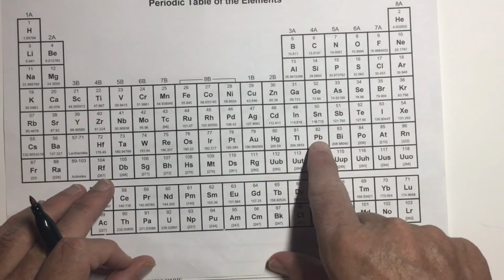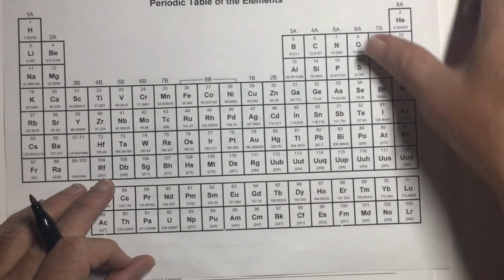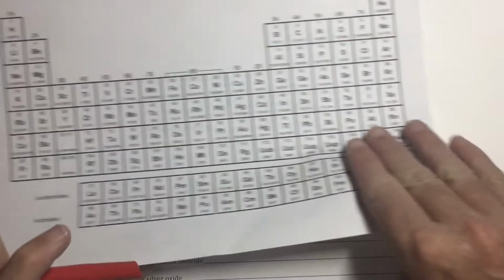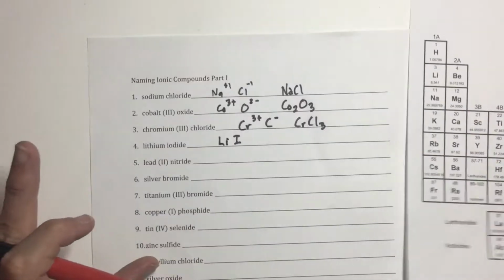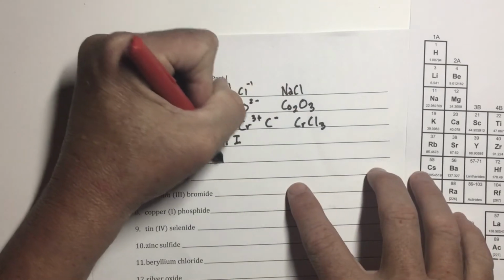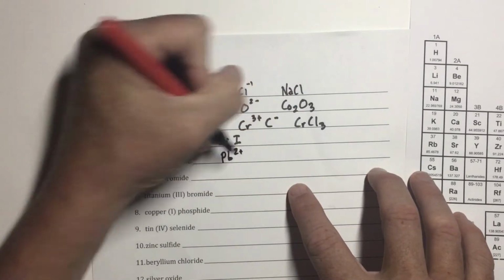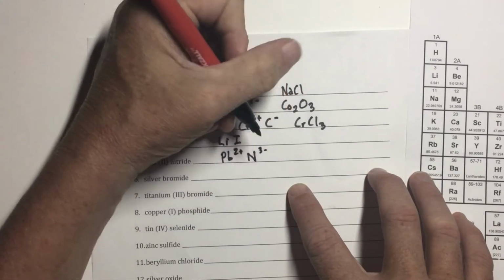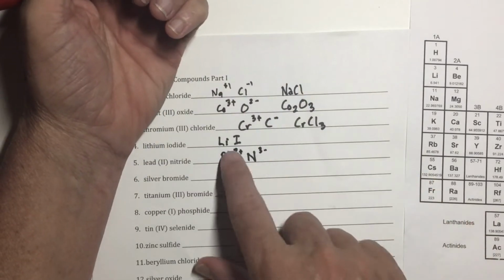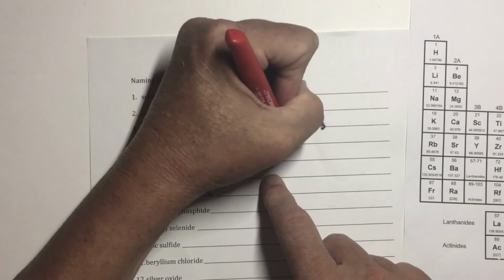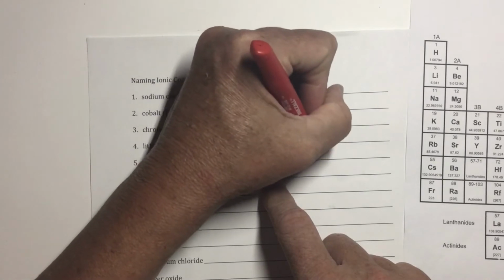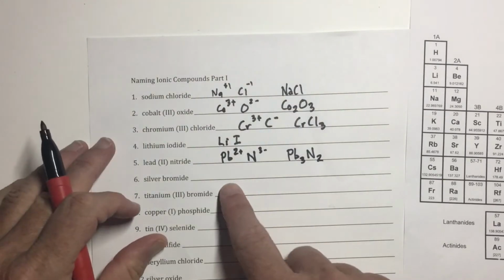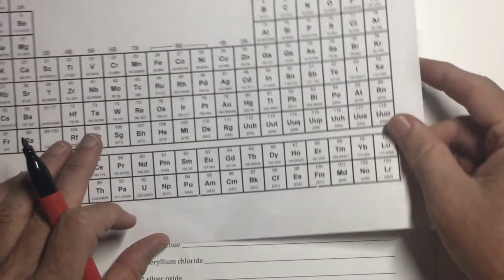Lead 2 nitride. Well, it tells us lead can also have multiple charges, and it tells us here that the charge is 2. Nitride here, let's see, would have a -1, -2, -3 charge. So lead 2 nitride, that's Pb with a 2+ charge, and nitride with a 3- charge. So we're going to crisscross those: Pb3N2. There you go. Easy peasy lemon squeezy.